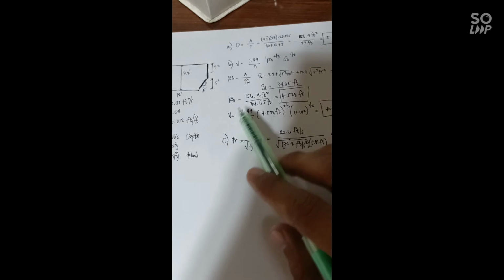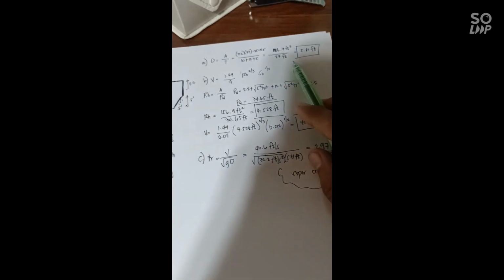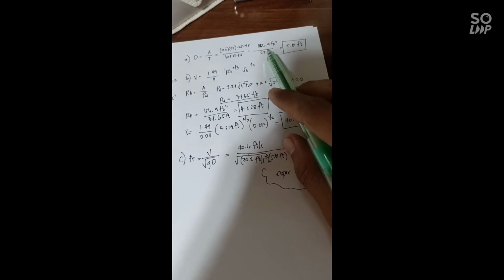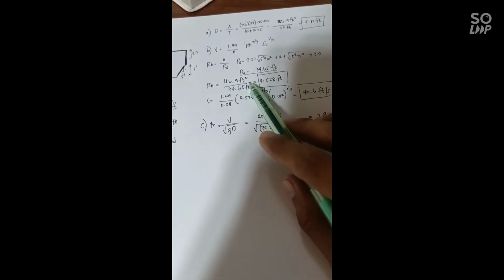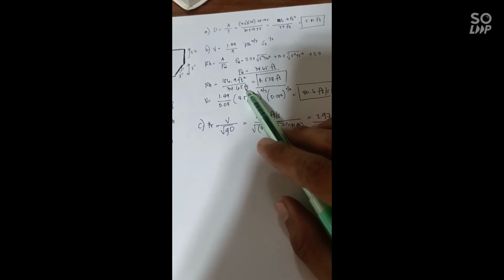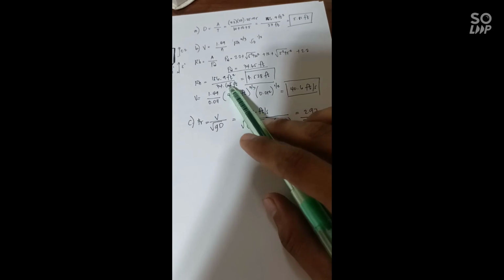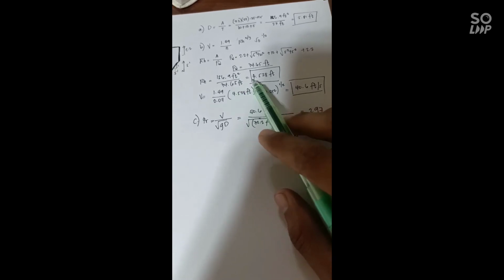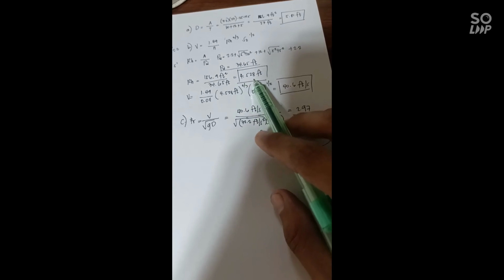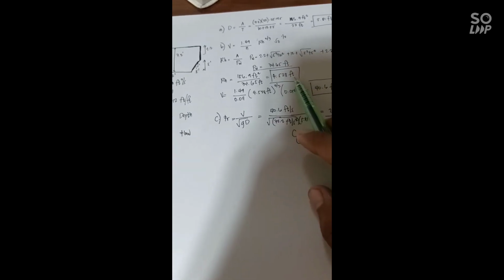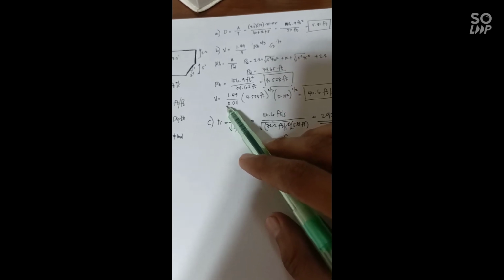So the hydraulic radius, and we know the area is 156.9 feet squared, over 34.64 feet, the wetted perimeter here. So we divide, and we get 4.528 feet.